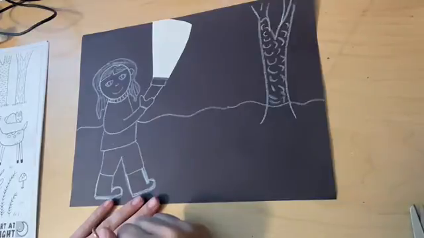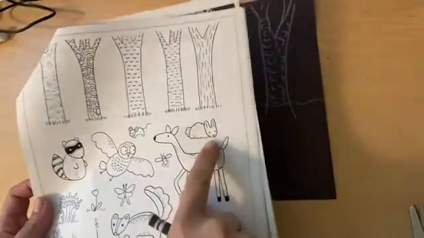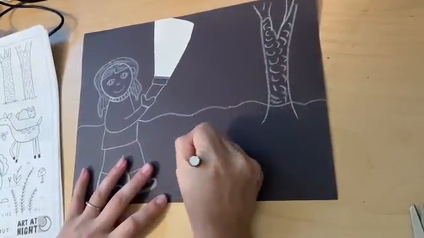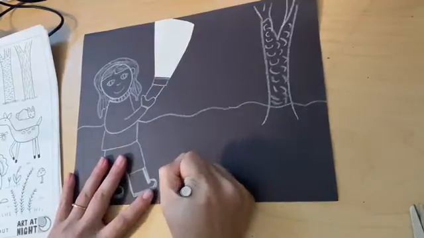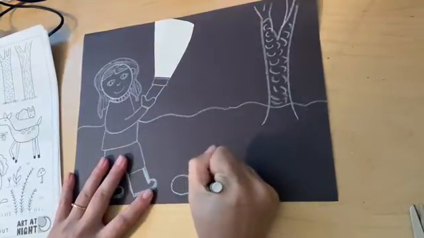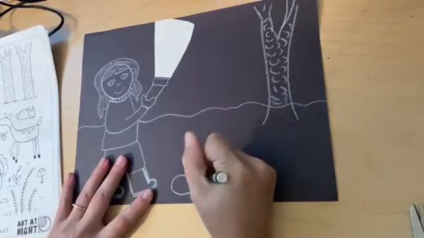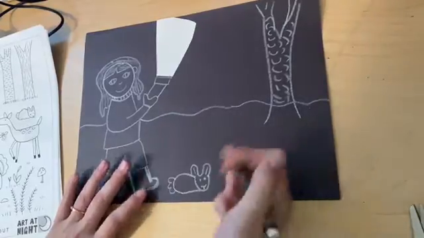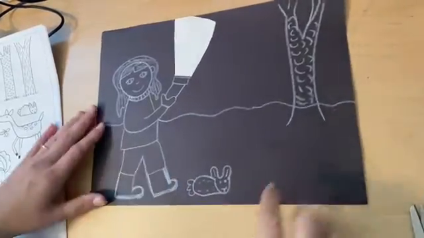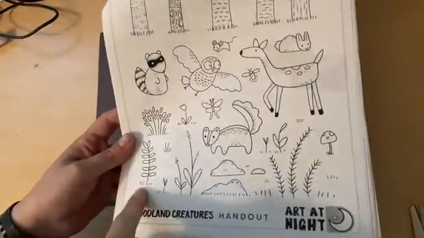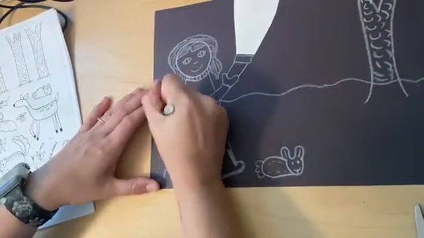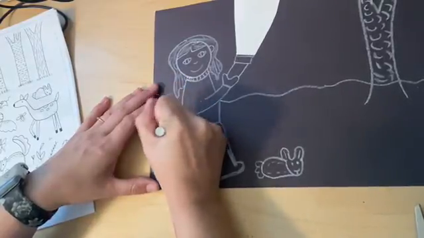Then I think I'm going to add a little bunny. I think this guy's really cute. So I'm going to try that bunny. I'm going to draw him here at the bottom. And maybe I want to do some of these fun plants over here. I'm going to do some of these plants. So for the plants, I'm just going to put them in places where I think will look good in my artwork.